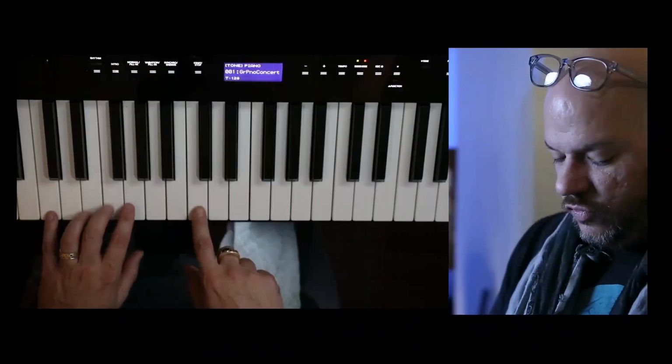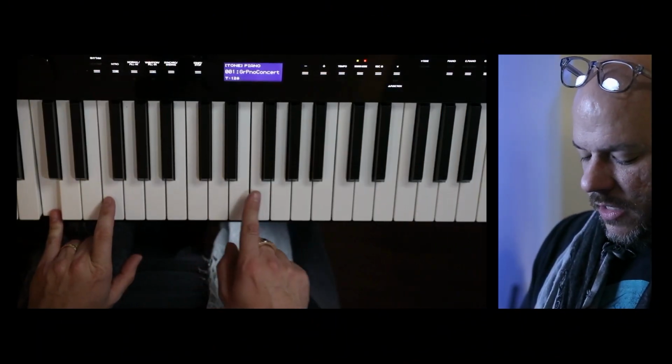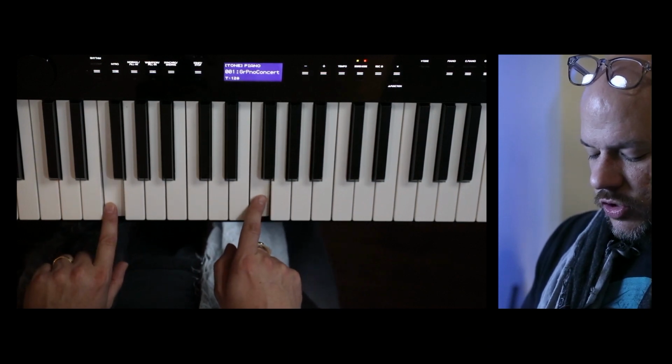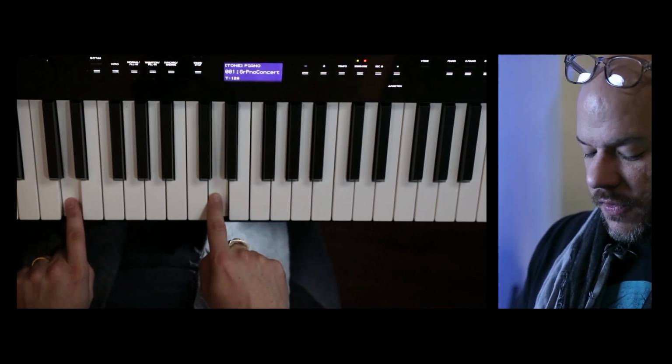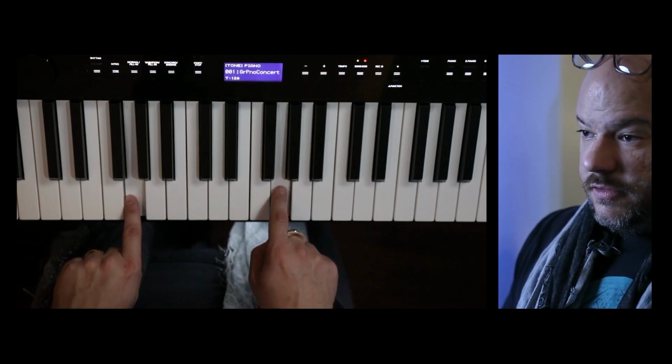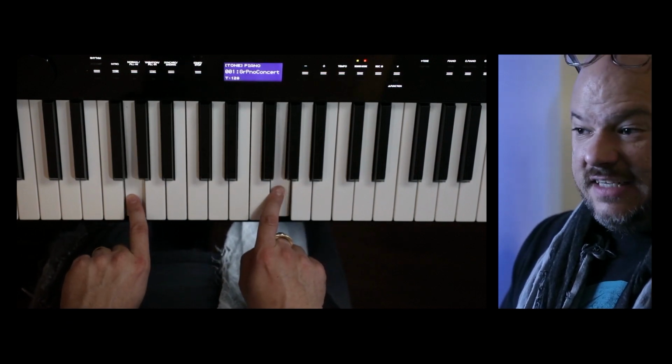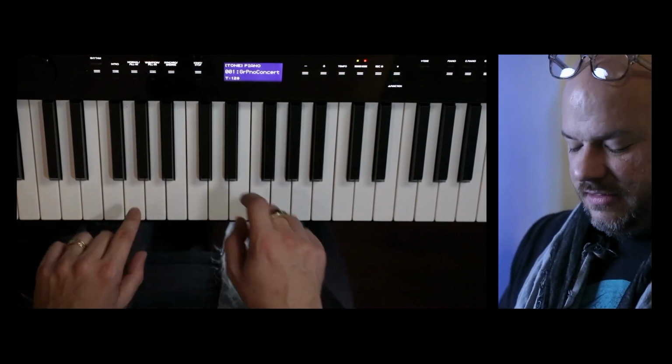So for the sake of our song, we're going to choose the following chord progression for our verse. We're going to choose 1, 4, 2, 5. So in this case, that's going to sound like this.